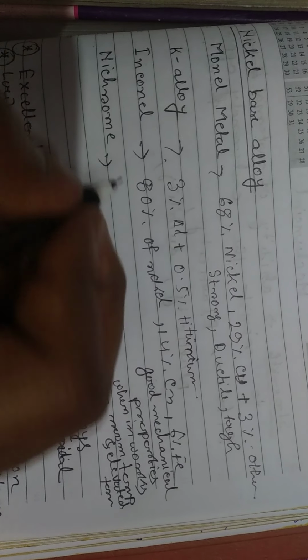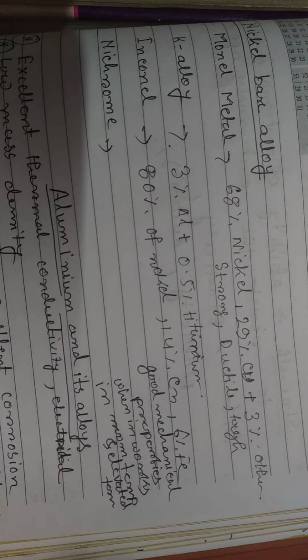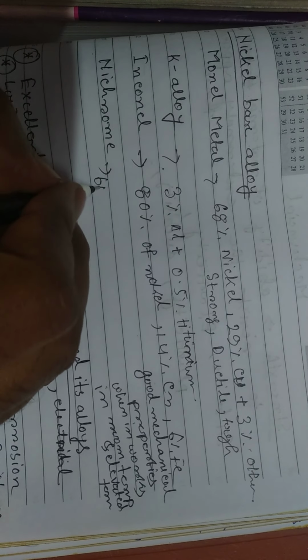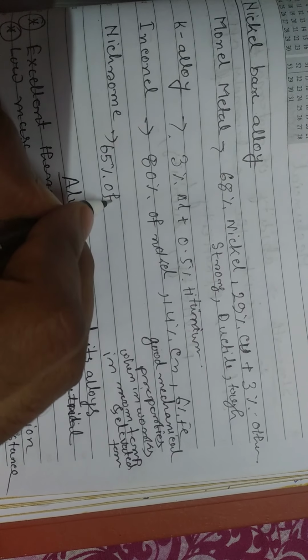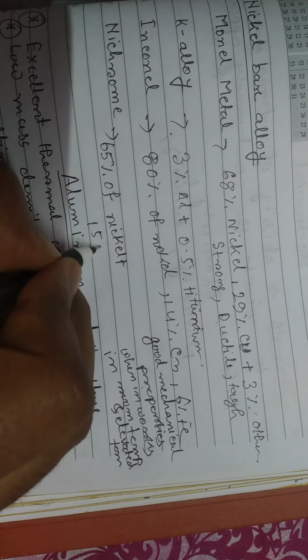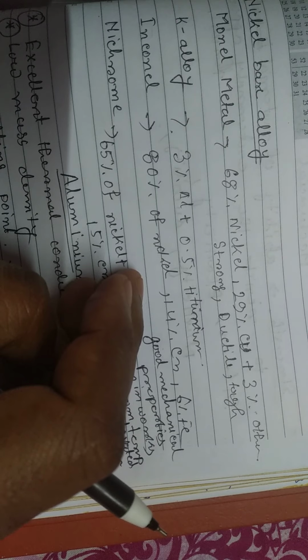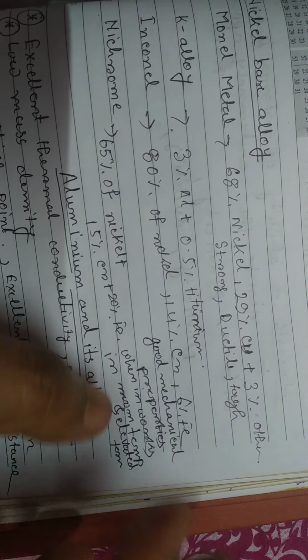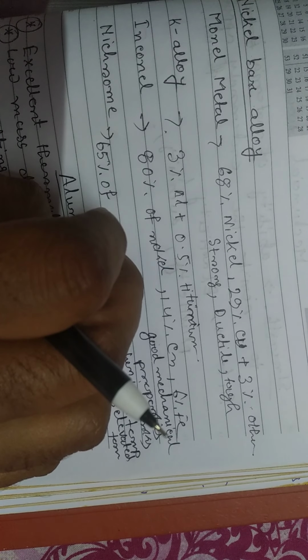Now the next nickel base alloy is nichrome. Nichrome is basically an alloy which consists of 65% nickel, 15% chromium, and 20% iron. And you know that nichrome is basically used in making electrical resistance for electrical furnaces as heating elements, because of its high heating resistance. That's why nichrome wire is basically used in electrical furnaces.